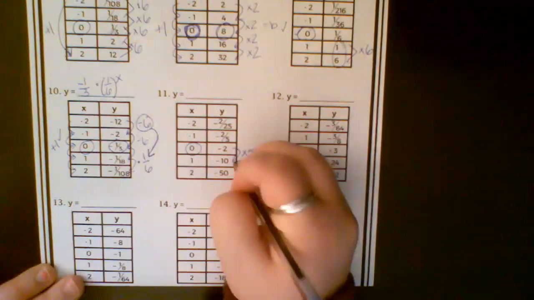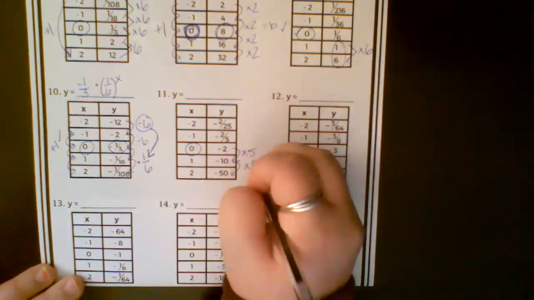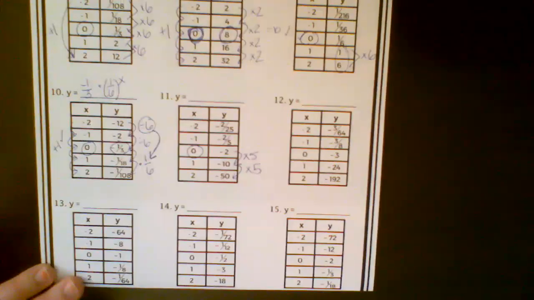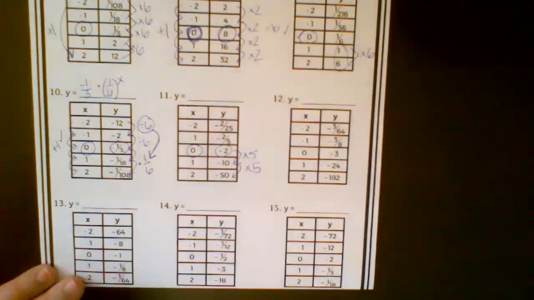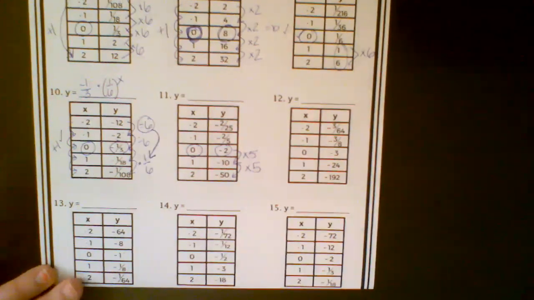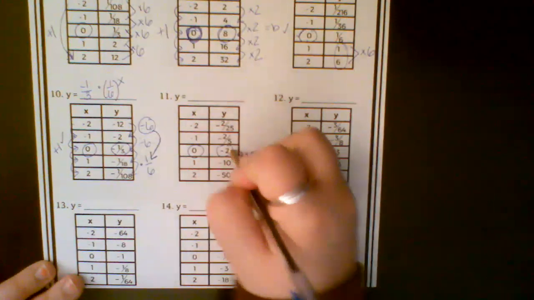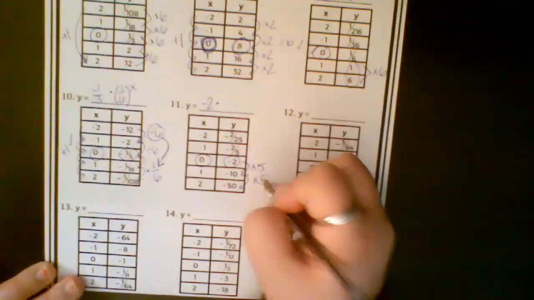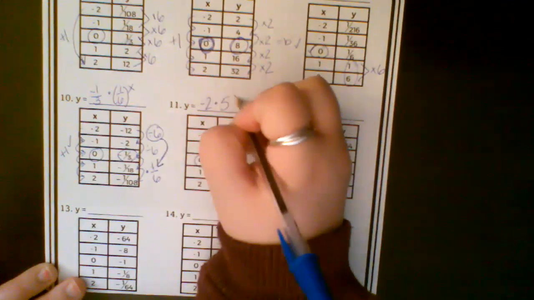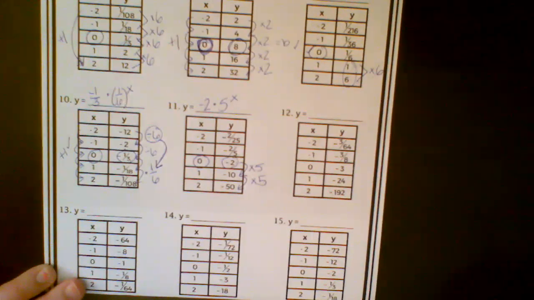To get from -10 to -50, I'm multiplying by 5. So I have my initial value. I have my common multiple. My function's going to be the initial value, which is -2, times our common multiple is 5 to the x.